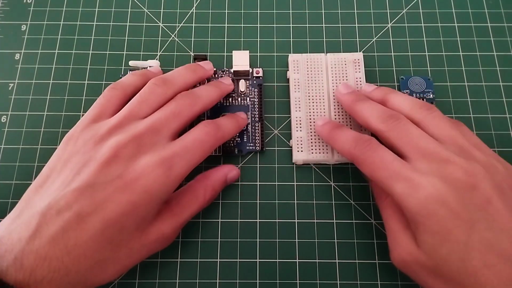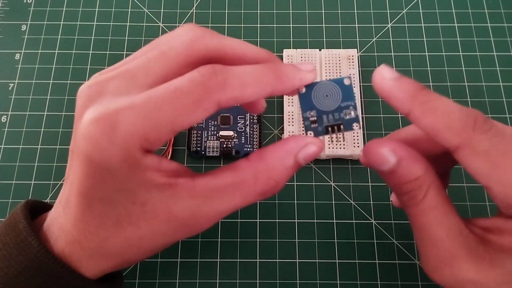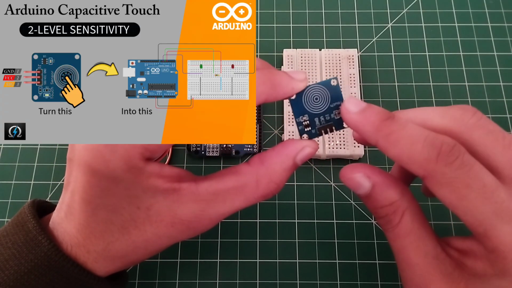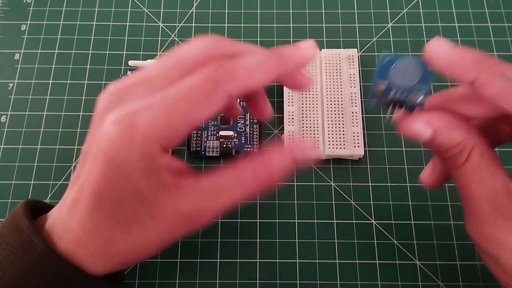Now let us start making the circuit connections. Before that, if you want to know the working of this touch sensor in detail, you can check out this video. In that video I have explained the entire working of the sensor and how our body's capacitance is also an important factor in its working.